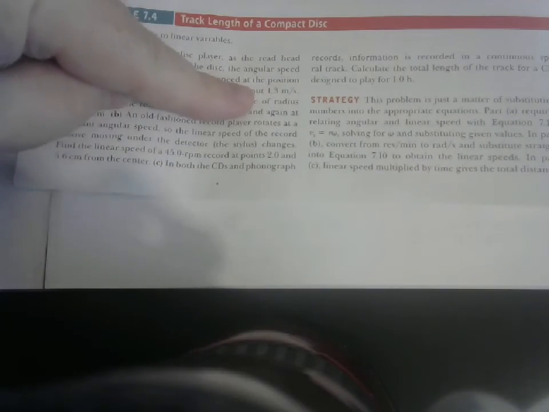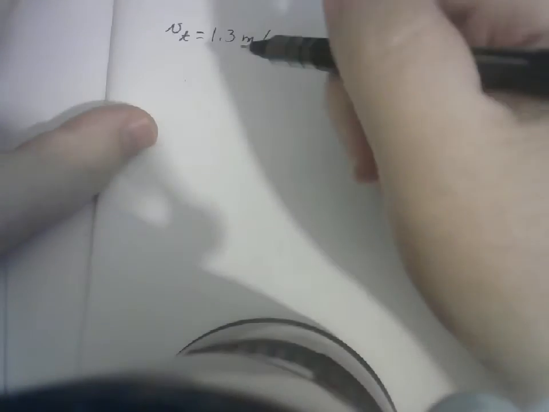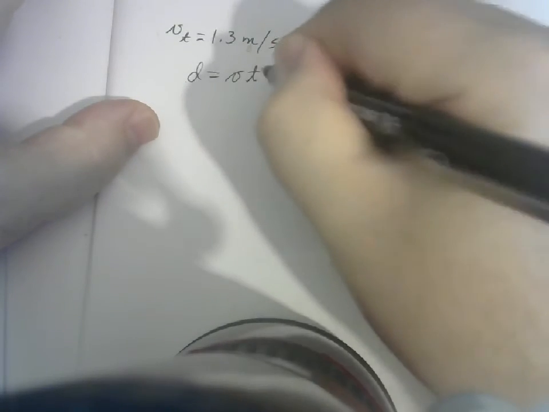Part C. In both the CDs and the phonograph's records, information is recorded in a continuous spiral track. Calculate the total length of the track for the CD designed to play for 1 hour. Well, for that the head was moving at a constant speed of 1.3 meters per second, and distance is velocity times time.